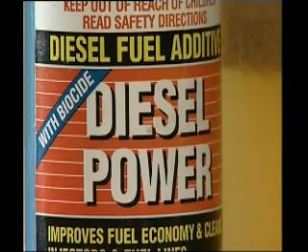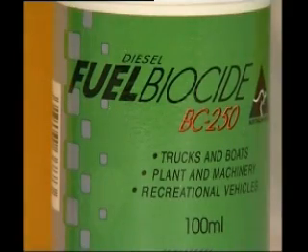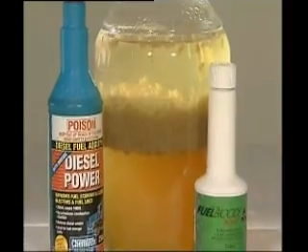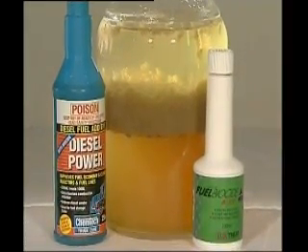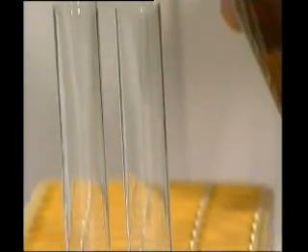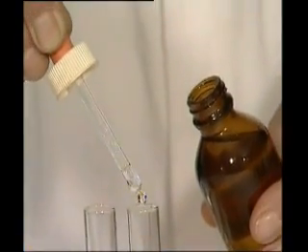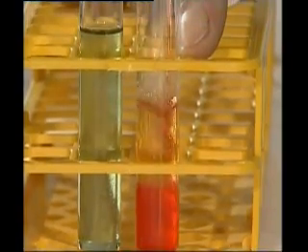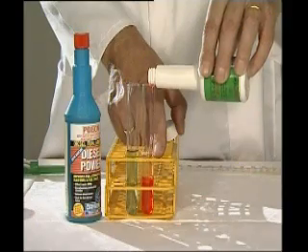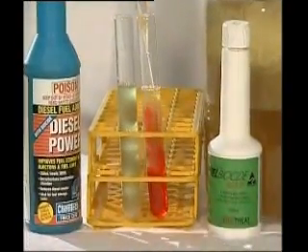Finally, we put 2 market-leading biocides to the test. Biocides are designed to kill fungal growths, preferably before the growth blocks fuel filters and stops your engine. Again, we dispense 5 mils of diesel into 2 test tubes and contaminate them with 10 drops of water. Treat at 1:1 and then introduce 5 mils of contaminated fuel and water.